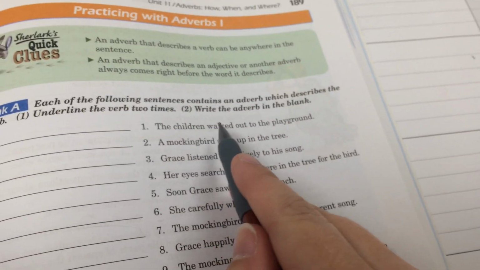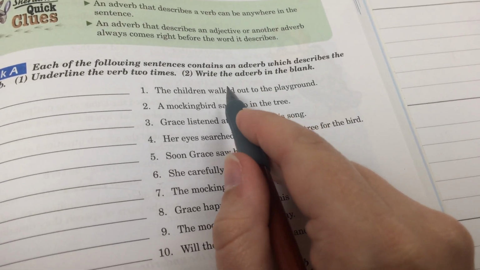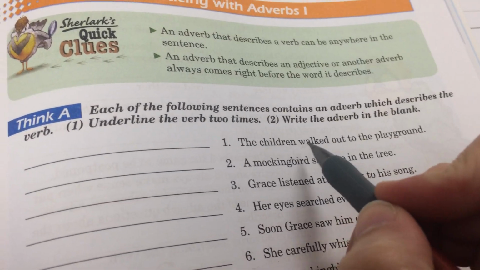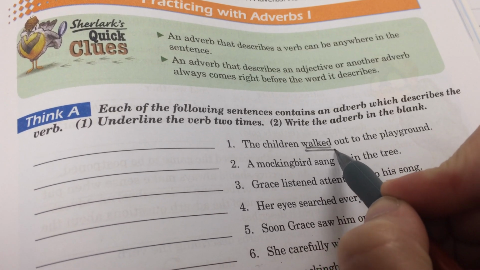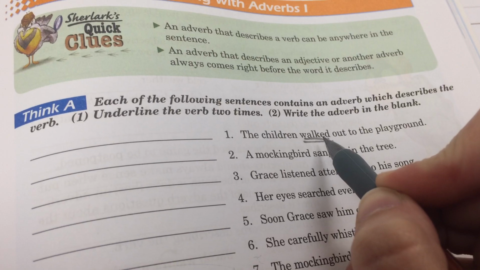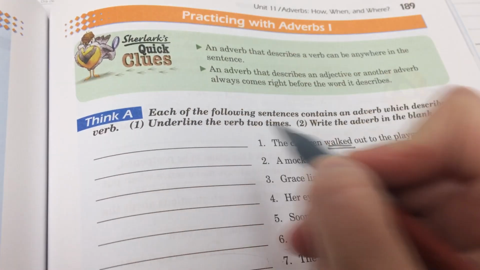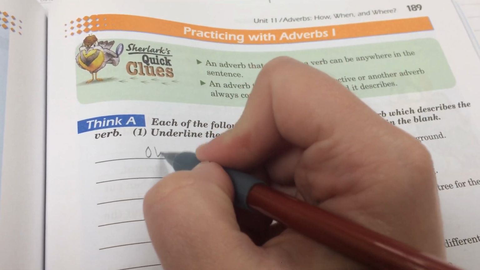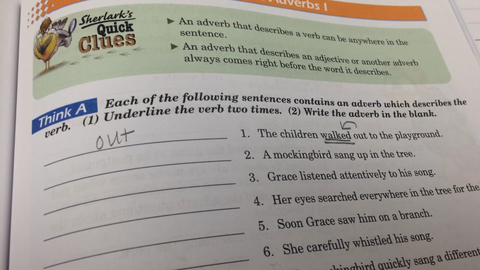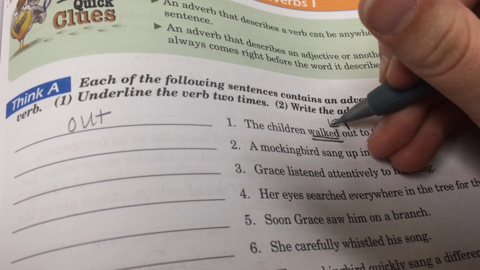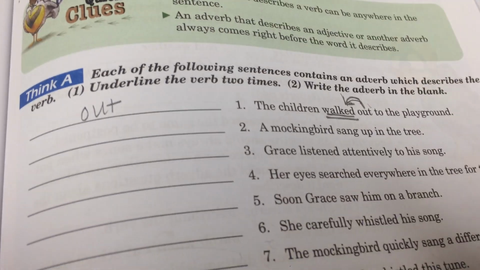The children walked out to the playground. My subject is children, my verb is walked. Okay, what is my adverb? How did they walk? Where did they walk? When did they walk? Out. Out describes where did they walk. So our adverb is out. And you know what? I'm really fine if you just draw a neat arrow from the adverb to the verb. That is fine with me instead of writing it out.